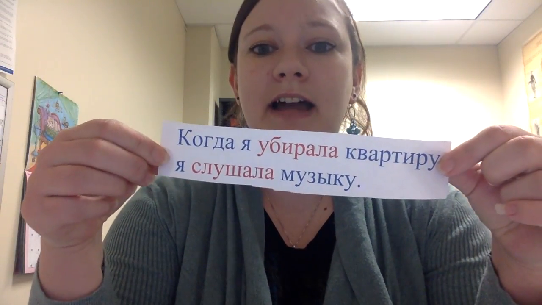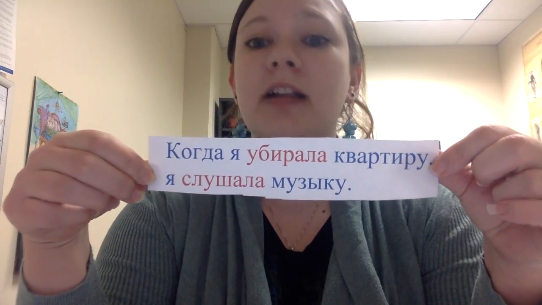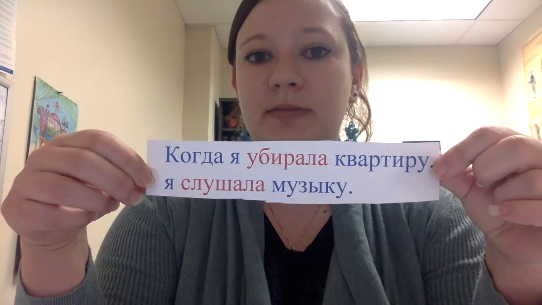So if you have two simultaneous actions, we're probably going to translate когда as while. For example, когда я убирала квартиру, я слушала музыку. While I was cleaning the apartment, I listened to music. Or when I was cleaning the apartment, I listened to music, depending on how you want to do that in English. So that's one possibility, simultaneous actions.